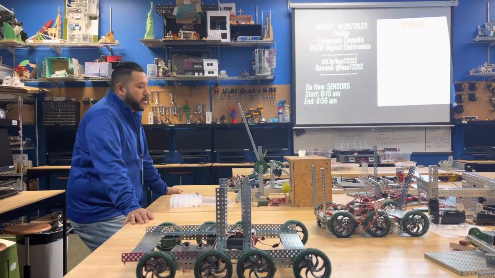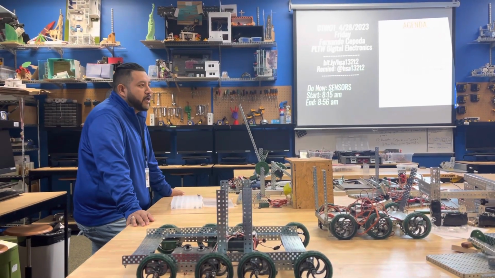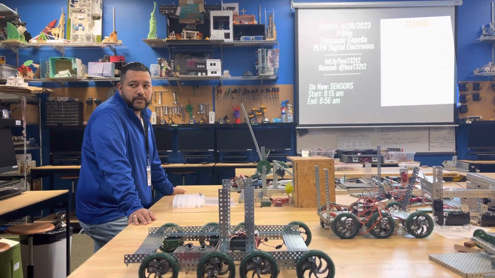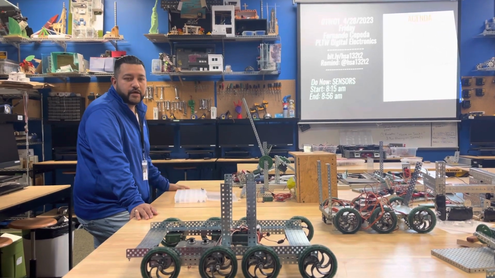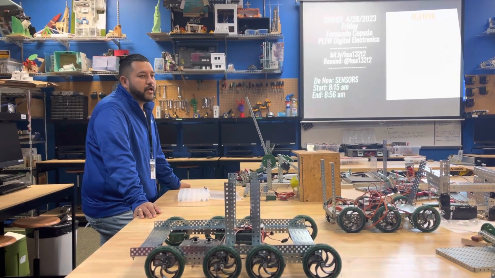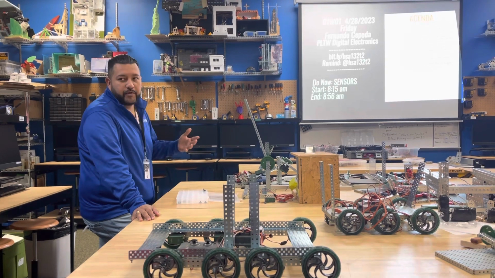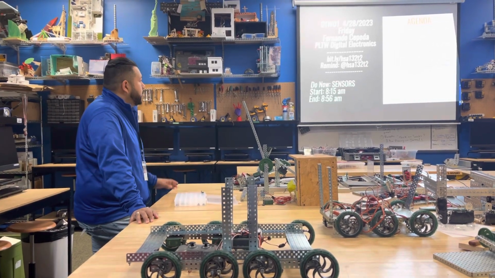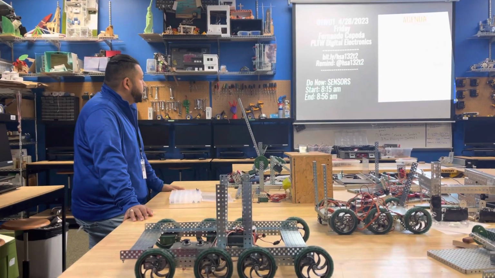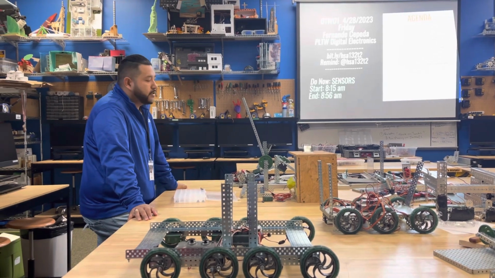Okay, so it's been noticed that we've been wasting time, and we need to not lose any time when we are in class. To prevent that from happening, we need to follow this new procedure with the agenda.